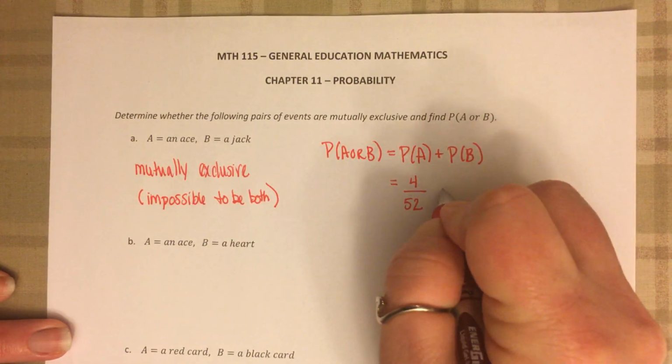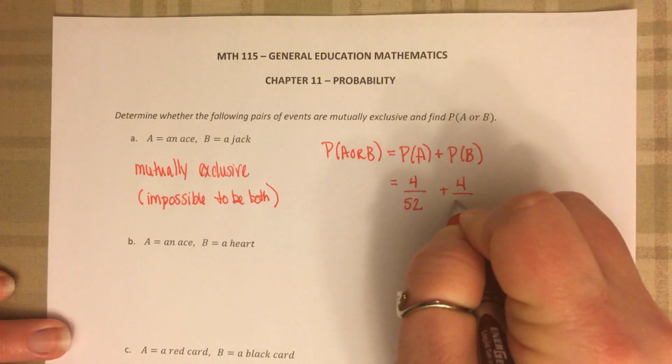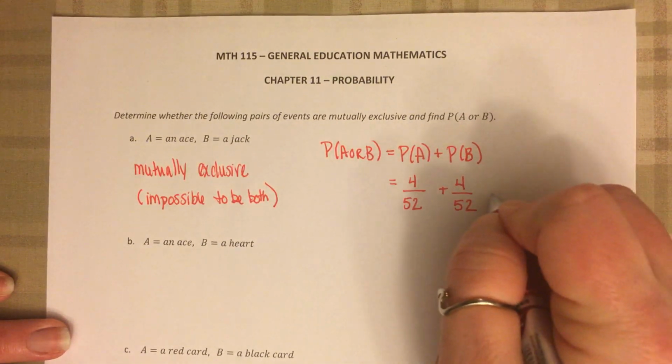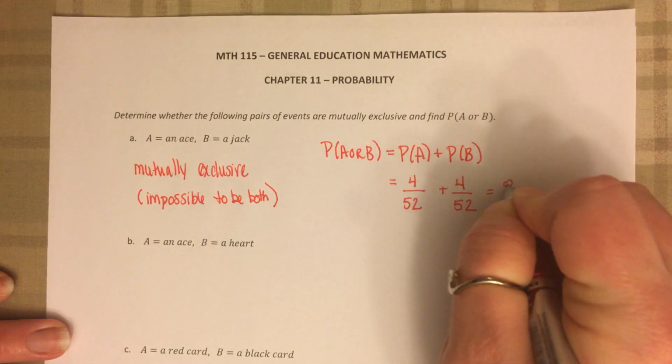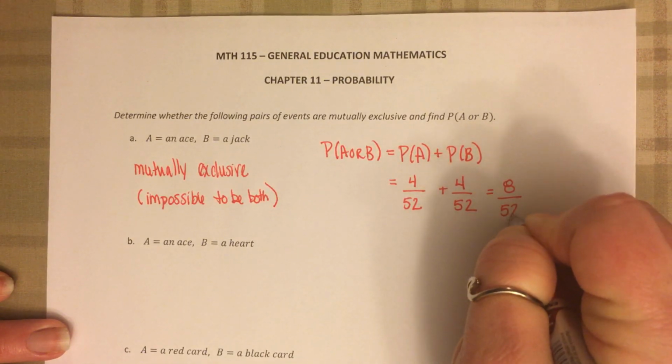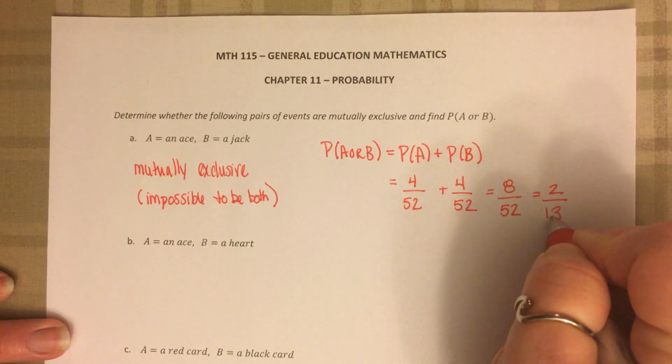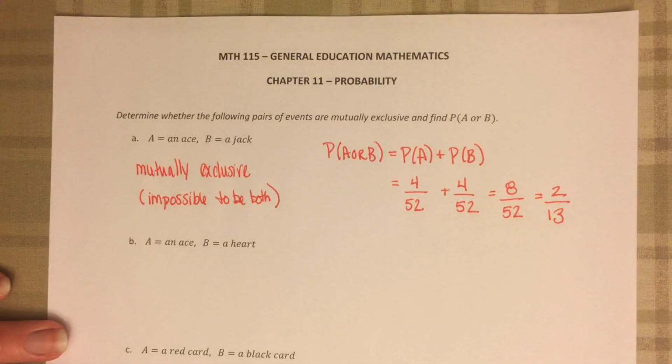Our probability of jacks, we also have 4 jacks, so that is also 4 out of 52. We add these together, we get 8 out of 52, which then would reduce to a fraction in lowest terms of 2 over 13. A card being both an ace and a jack at the same time is impossible. So these are mutually exclusive.